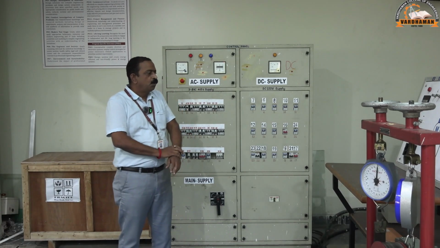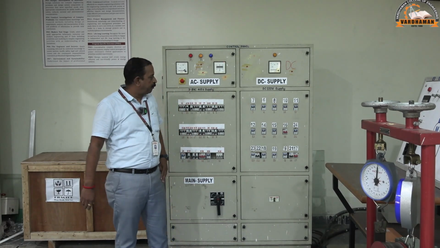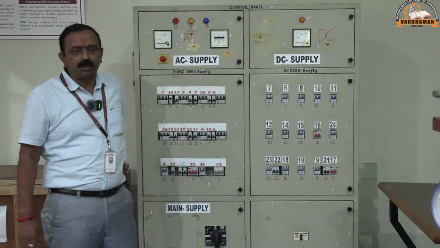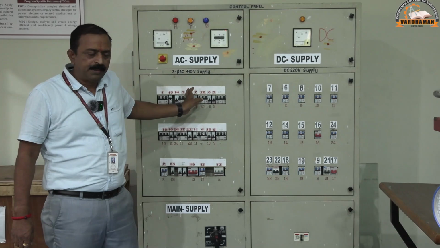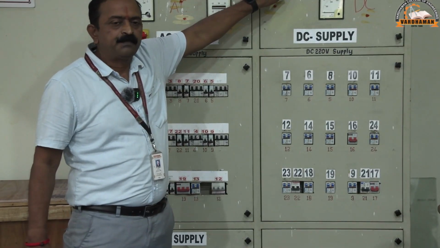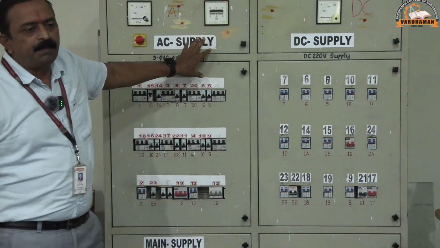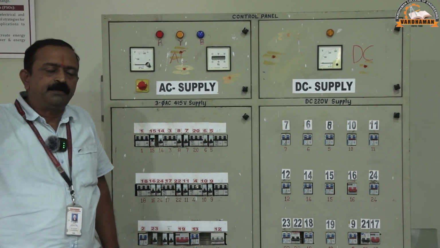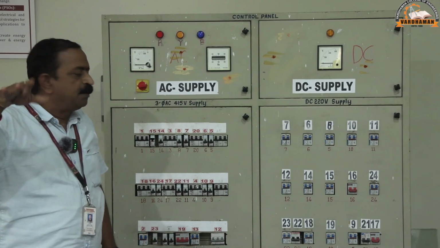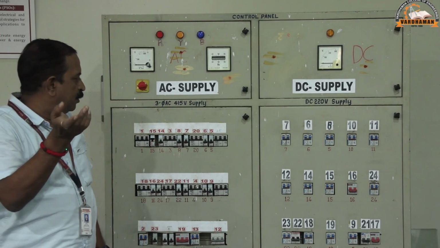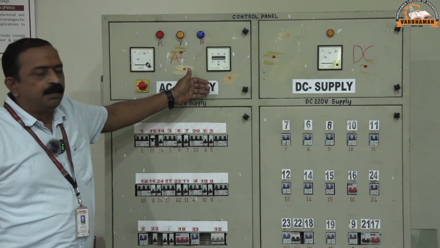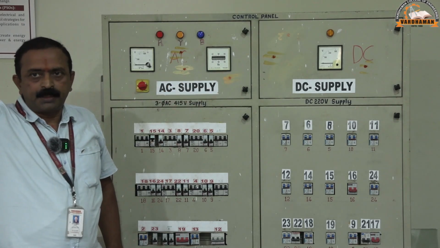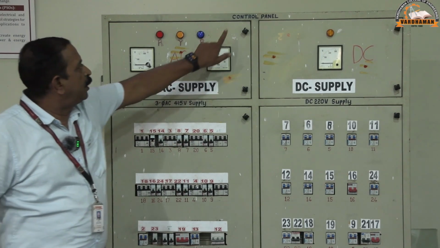So before going to the experiment part, we would like to understand the power supplies that we use in the laboratory. Actually, this is called the control panel. Everyone knows that power supply is generated somewhere else and sent to very big substations, and from there it is sent to substations, from substations to transformers, to houses or institutions like this. So from the transformer we are getting power supply on the control panel.